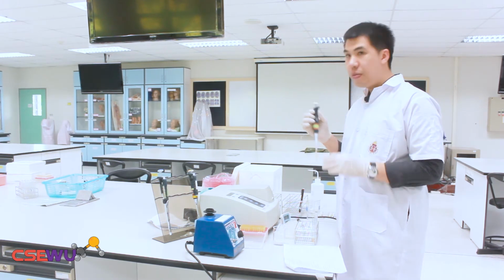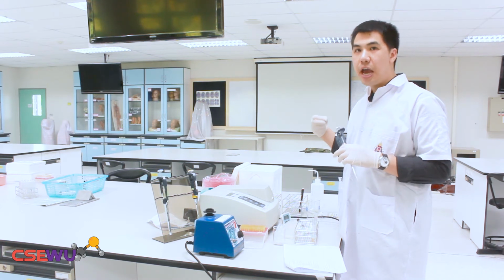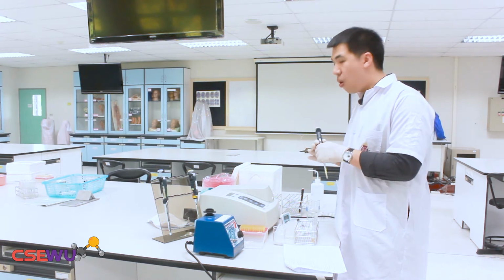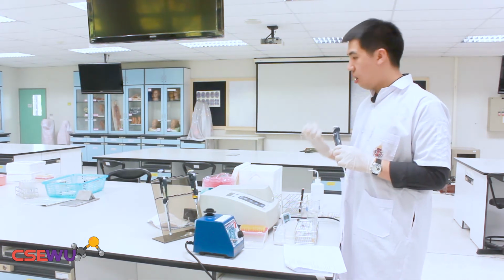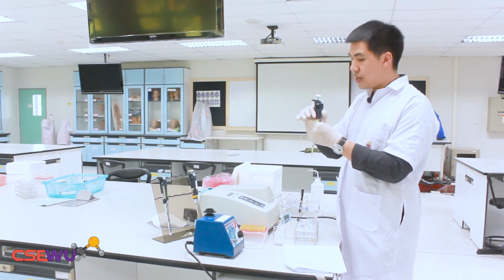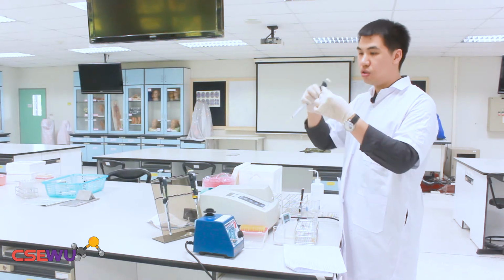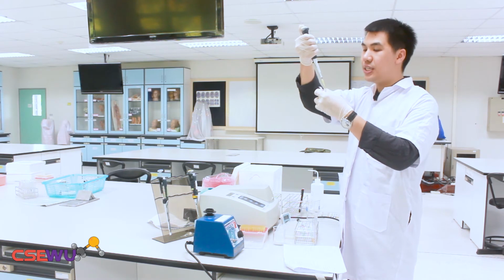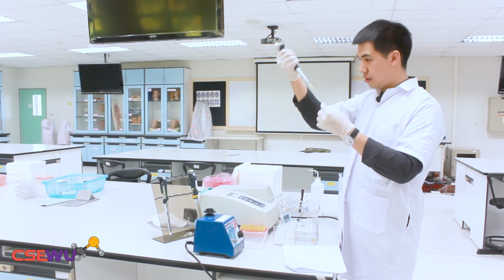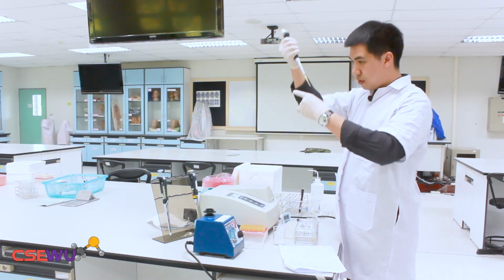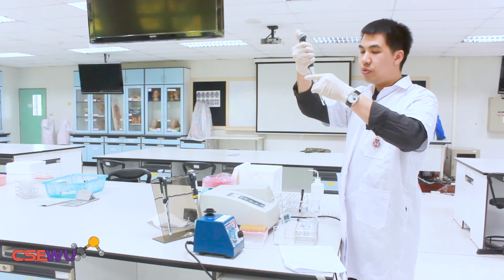The second tube is the normal control. For the sample, I have already kept it in the ice box to avoid degradation of the content in the biological sample. So the second one is the normal control. You pipette again 10 microliters and add it into tube 2.